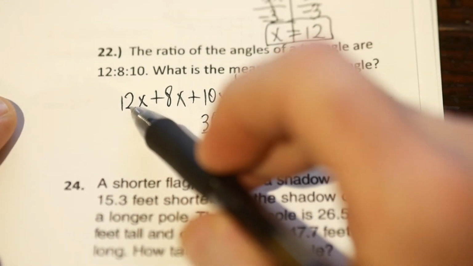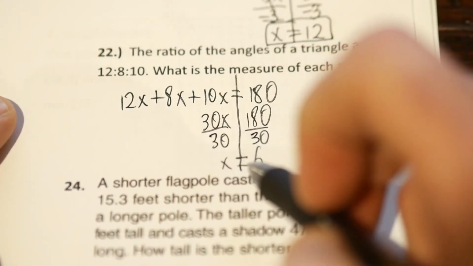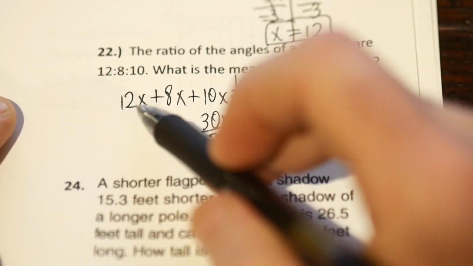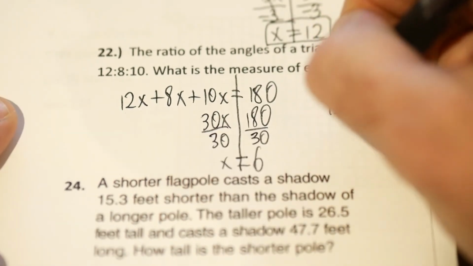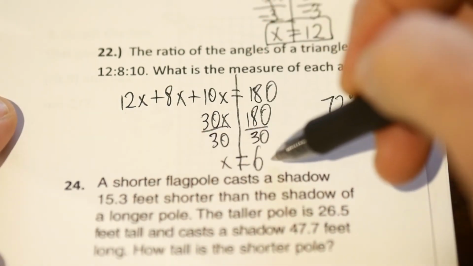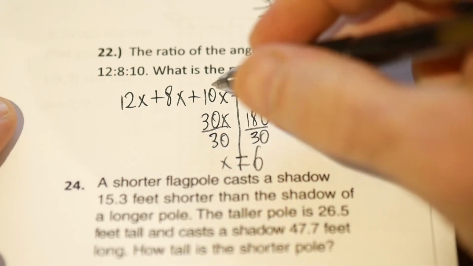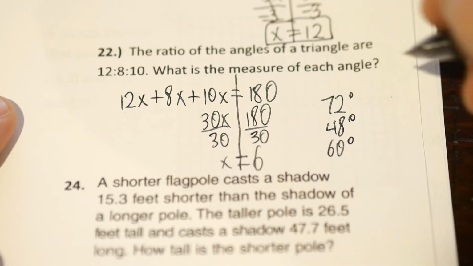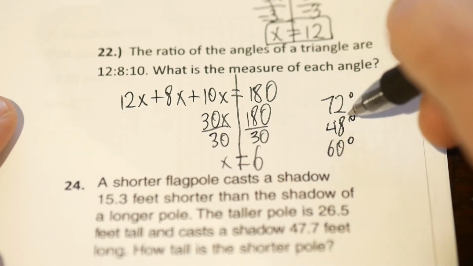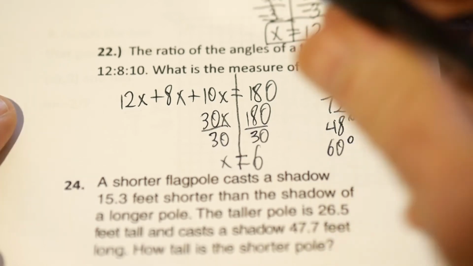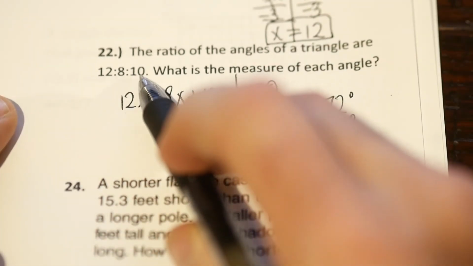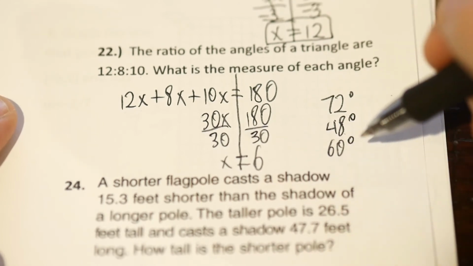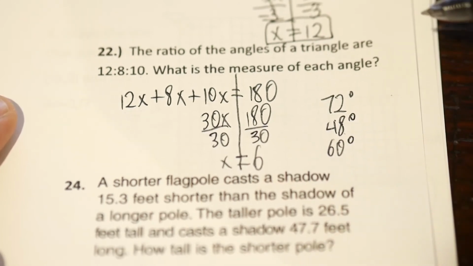Okay, so now I said for every 12 parts, to 8 parts, to 10 parts, now I know what the parts is. Every part is a 6. So 12 times 6 is 72 degrees. 8 times 6 is 48 degrees, and then 10 times 6 is 60 degrees. And 72 to 48 to 60 is in the ratio of 12 to 8 to 10, and if you add these three angles up, it's going to get you to 180 degrees.